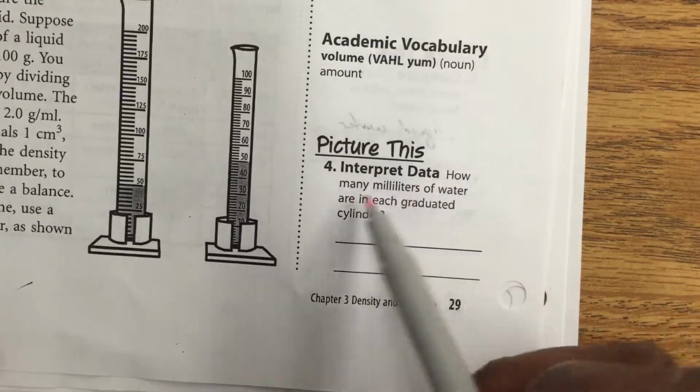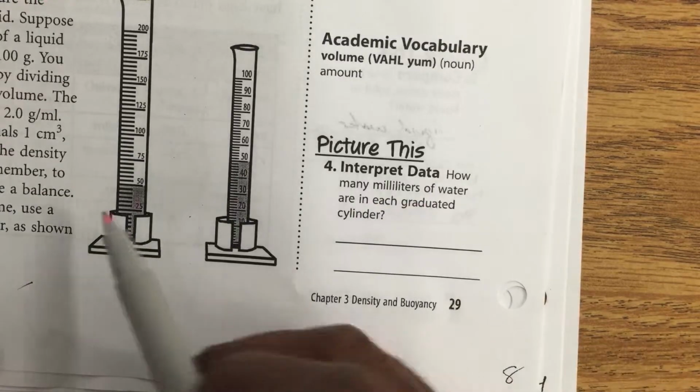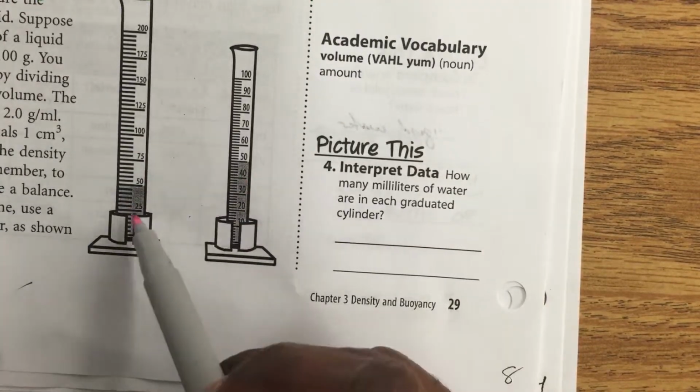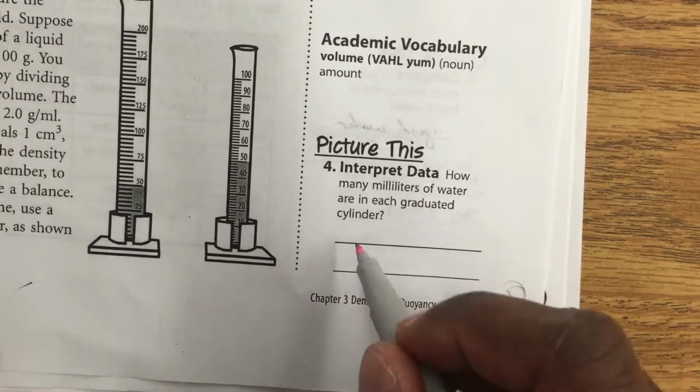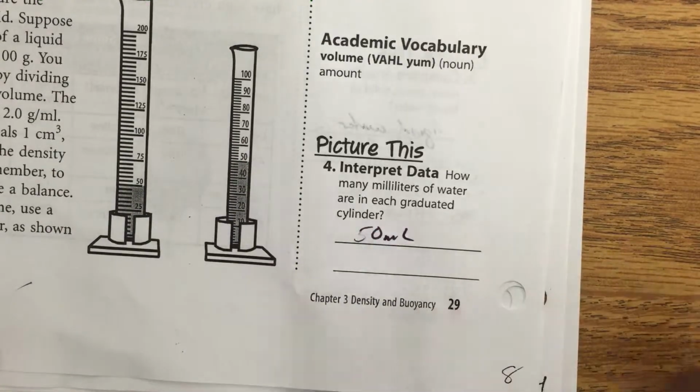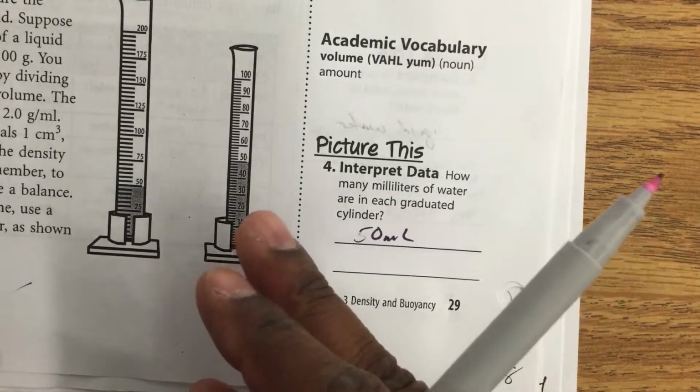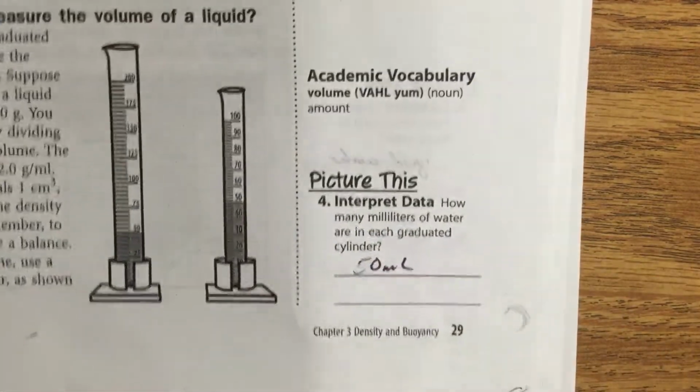Right here it says, interpret how many milliliters of water are in each graduated cylinder. This graduated cylinder is a little bigger than this one, so the water level is lower, but you can see that there's still the same amount of volume in each one. In this case, it would be 50 milliliters of water, because you can see 50 there and then here, but because this one is thinner, the water's up higher.